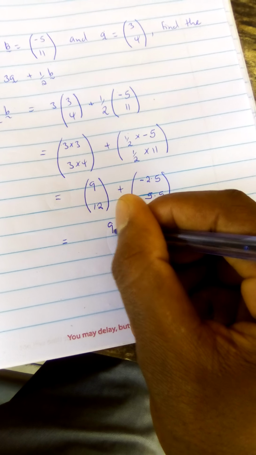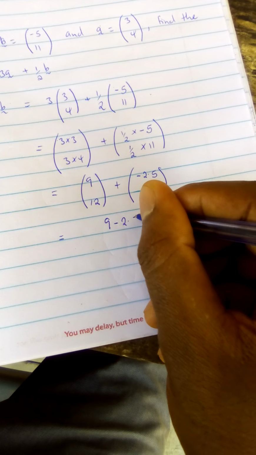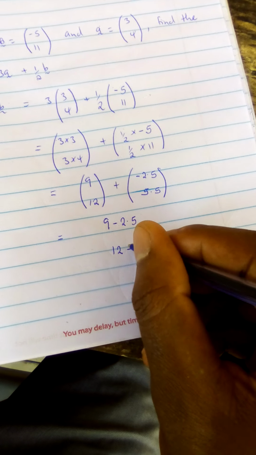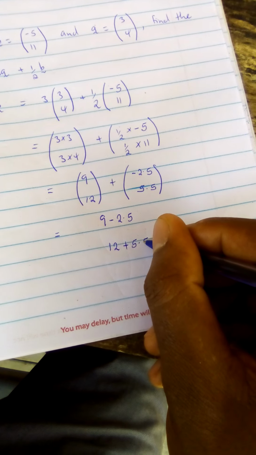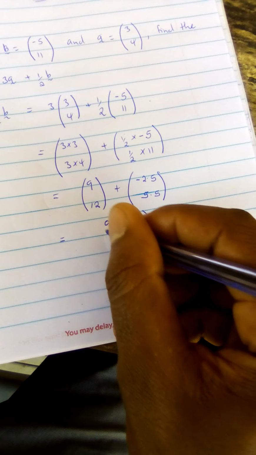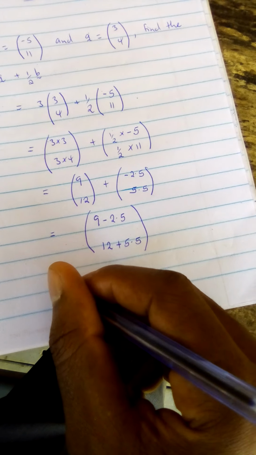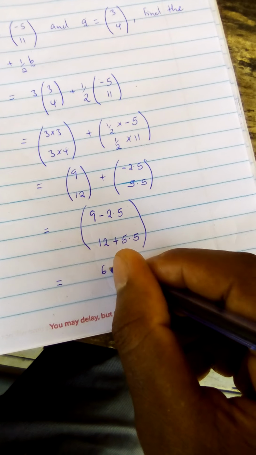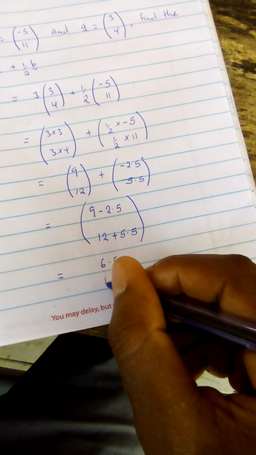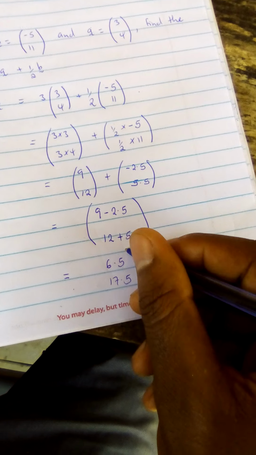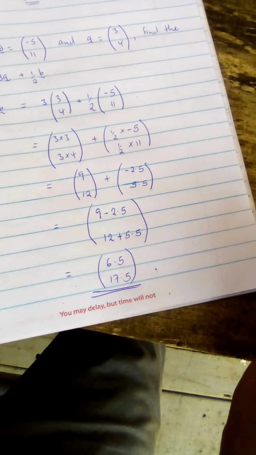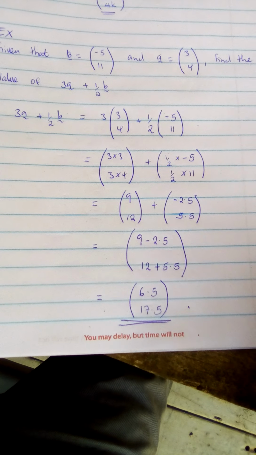So I have 9 minus 2.5, which is 6.5, and 12 plus 5.5, which is 17.5. So that is the vector multiplication by constants, or what we call scalars.